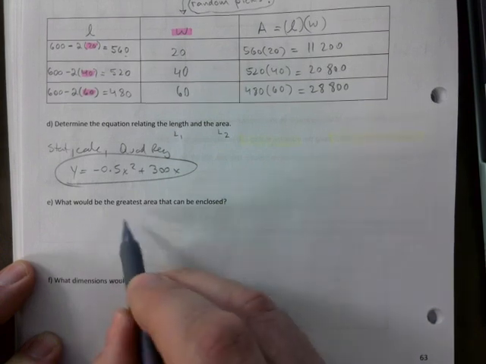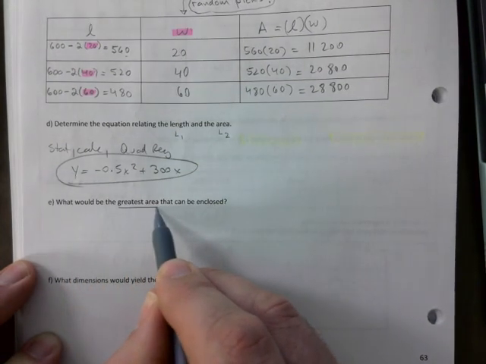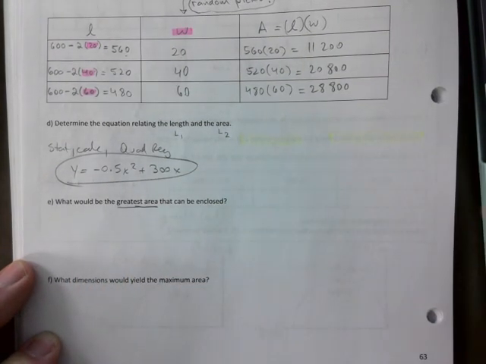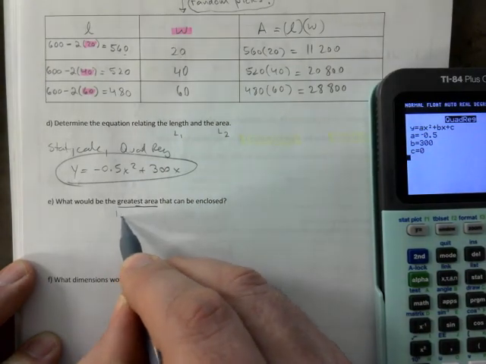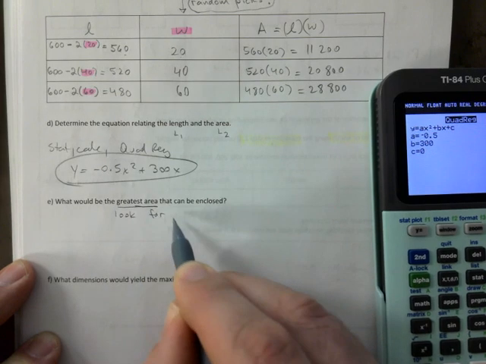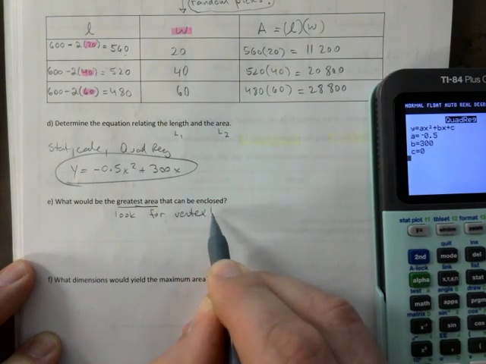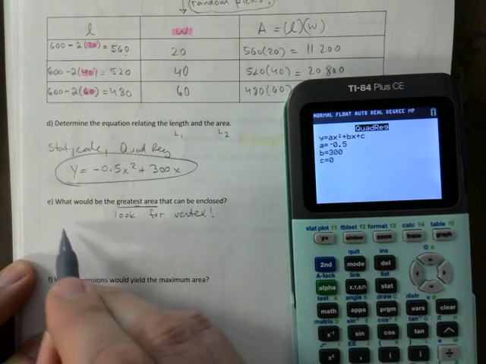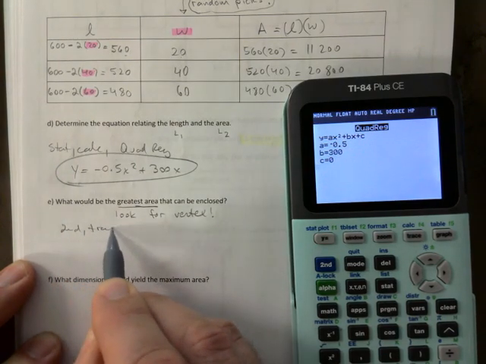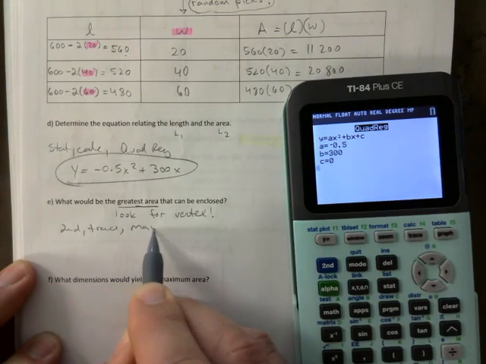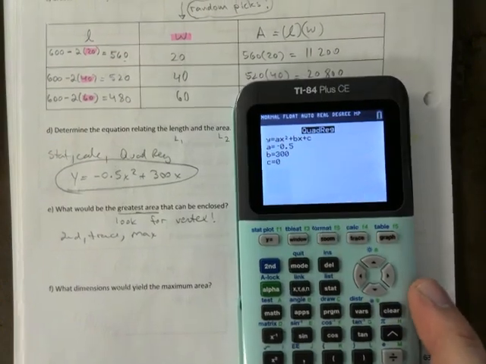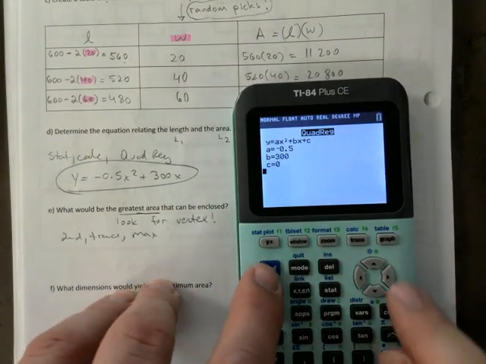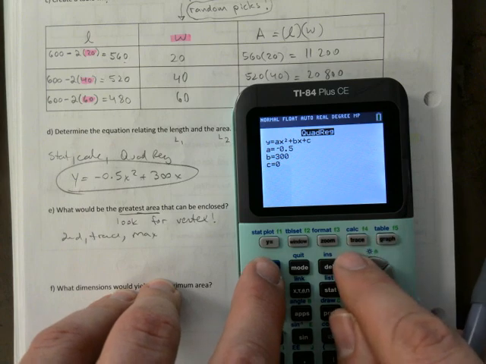Let's keep going. What would be the greatest area that can be enclosed, right? We're looking for, look for vertex in that case. So we're going to go second, trace, max. And this should also not be pointing up. This curve is pointing up on you. Something is wrong, right? You don't have a maximum area. You have the minimum area.